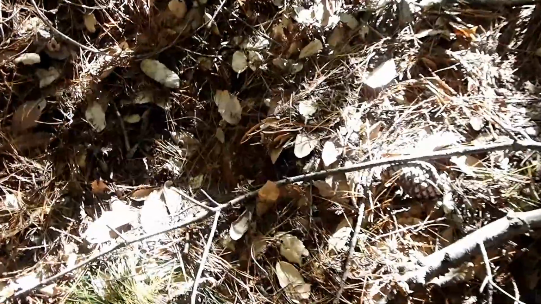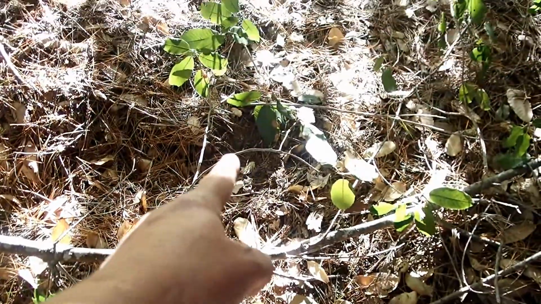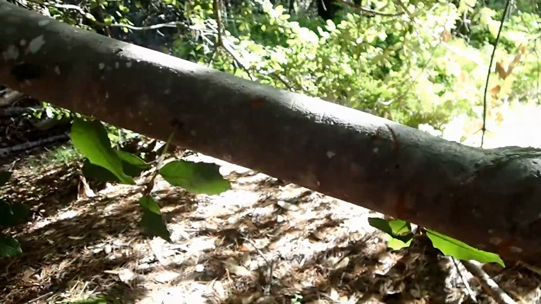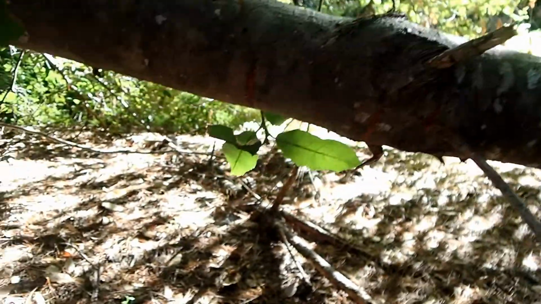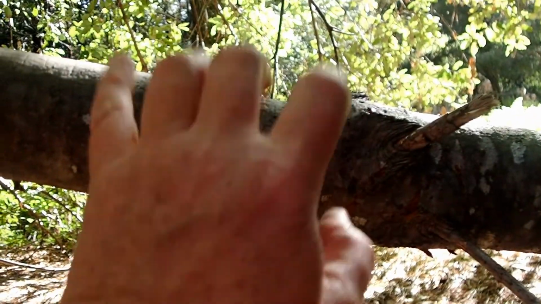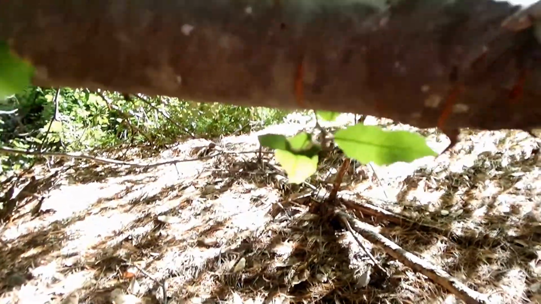And this is where the bears walk. Right through here, you see the worn footsteps here and here. And right above it is this fallen tree. So this is a fallen tan oak. And bears are known to just take a swipe at things as they go by. And it looks like that's what they've been doing here, because there are some scratch marks here and here on the bark of this fallen tree.